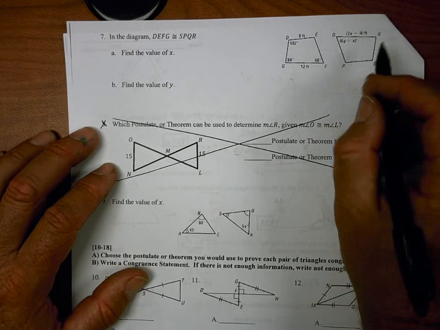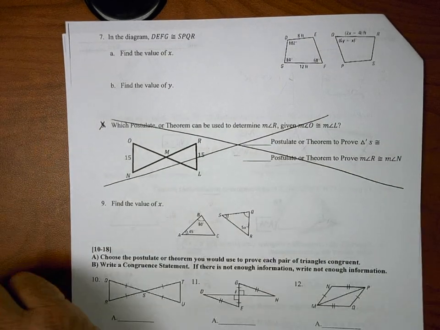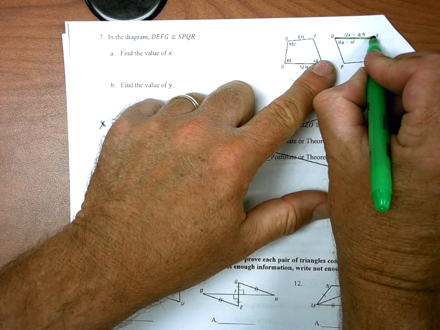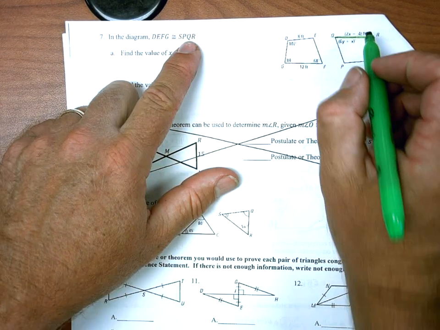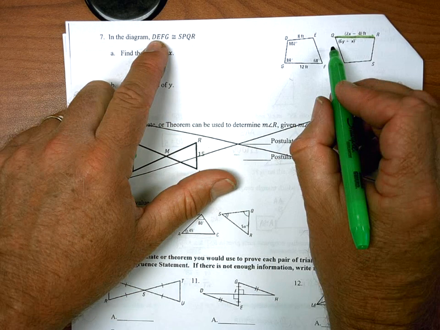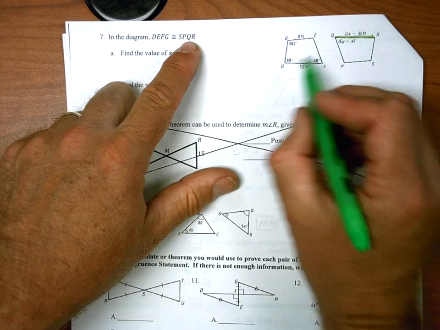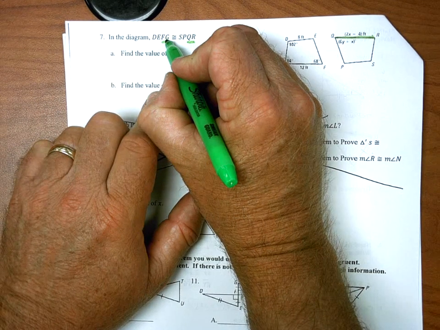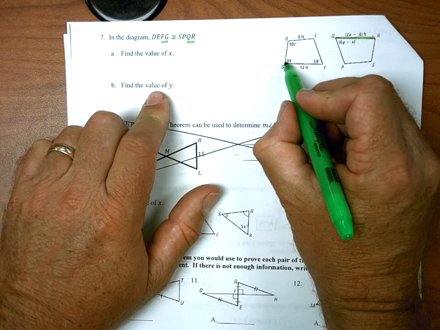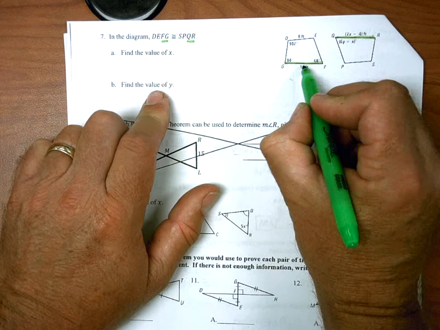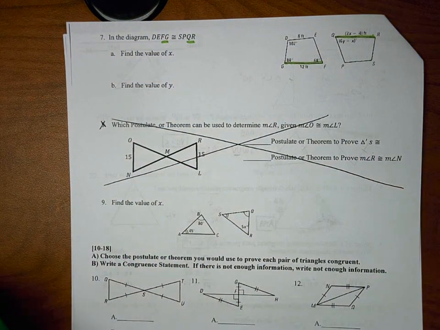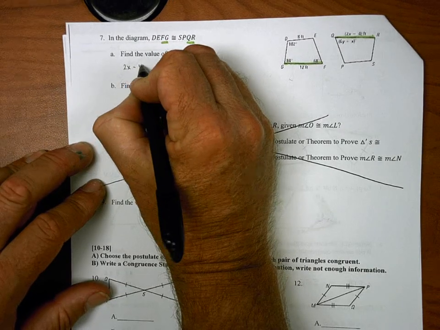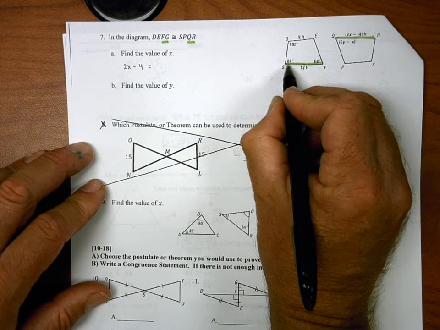If you notice right here, this side has a 2X minus 4 in it, and that is side QR. Q and R, if you notice, are the third and the fourth letter. So that means they're going to be the same as side FG, which is right here, and that's 12. So in order to find X, you would take this side, which is 2X minus 4, and you would make it equal to that side FG, which is 12.